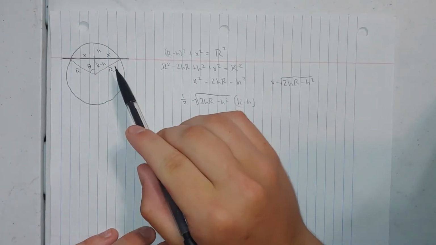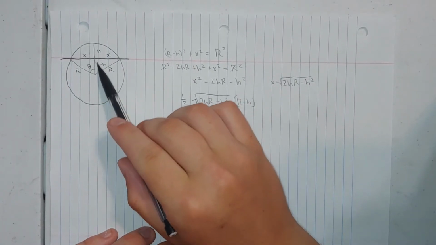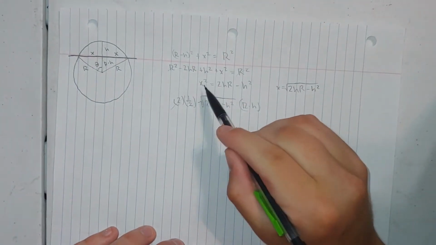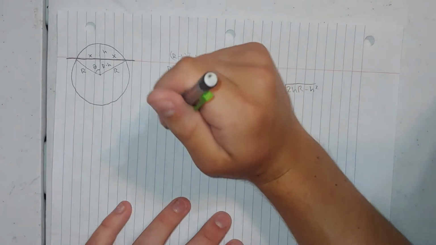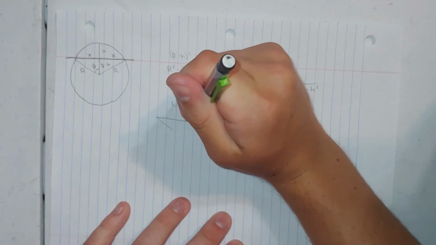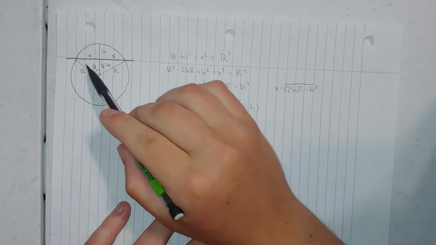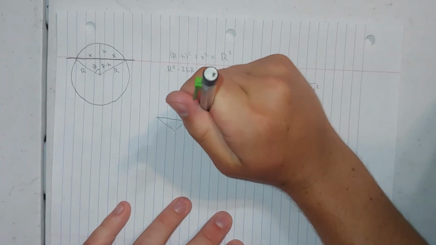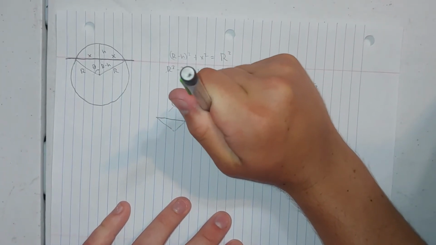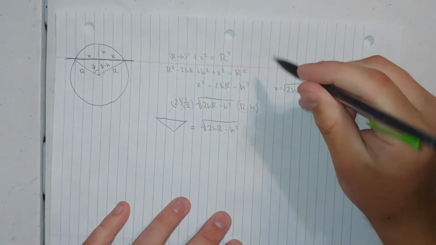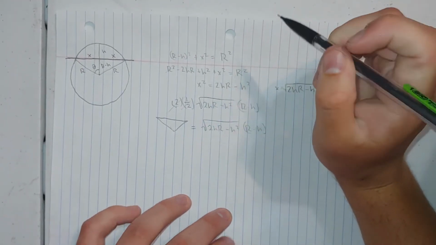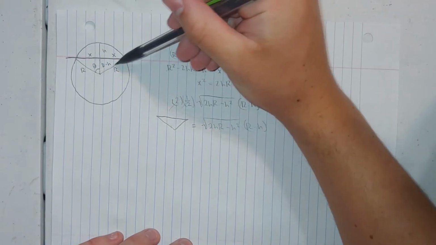And we have to multiply by 2 because we're adding the two of these small triangles together. So the 2 and the 1/2 are going to cancel out, which leaves us with the area of this large triangle here is equal to the square root of 2hr minus h squared times r minus h. So now we have the area of that triangle.